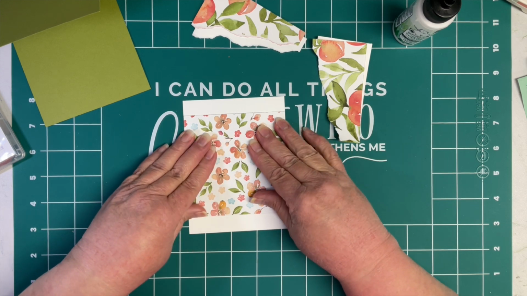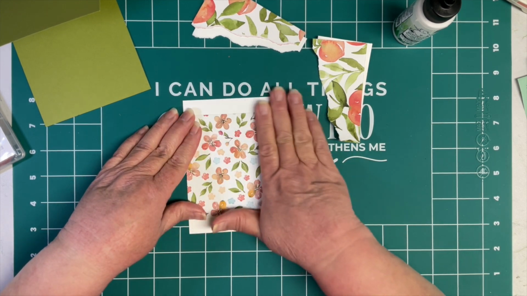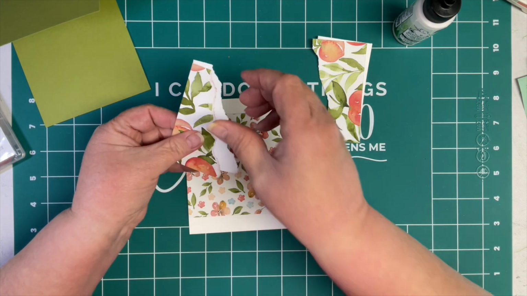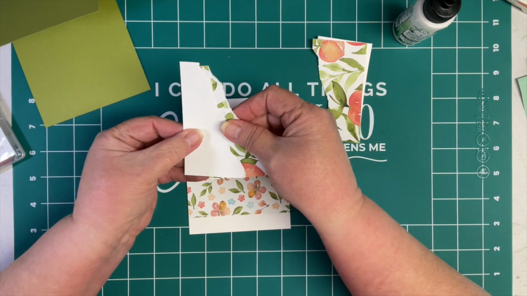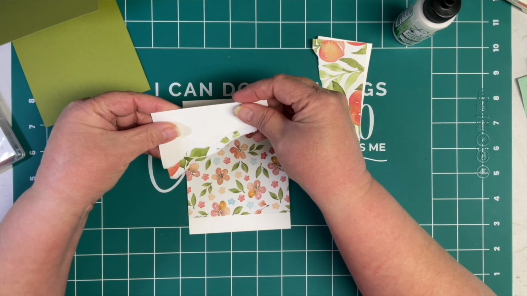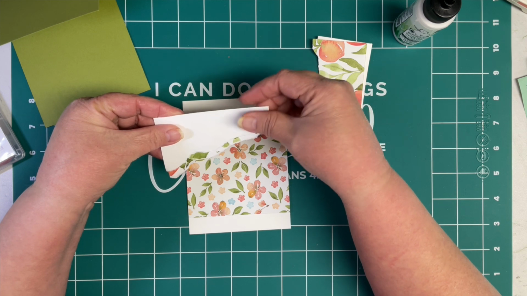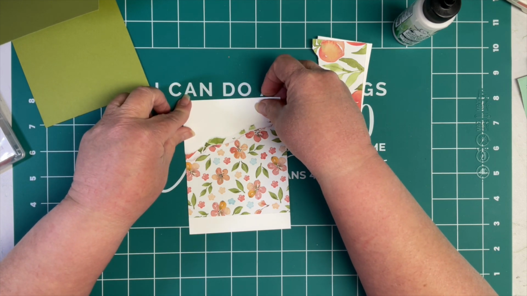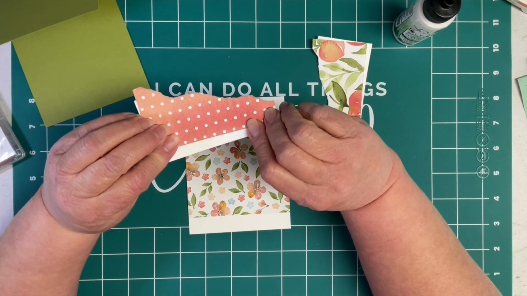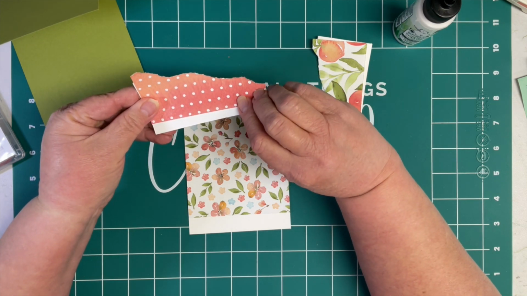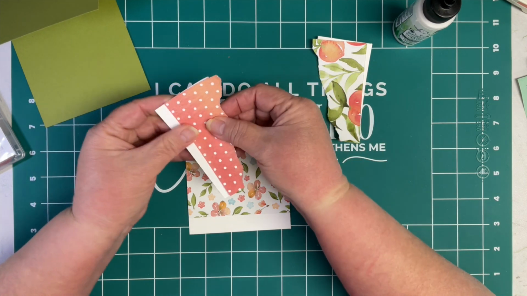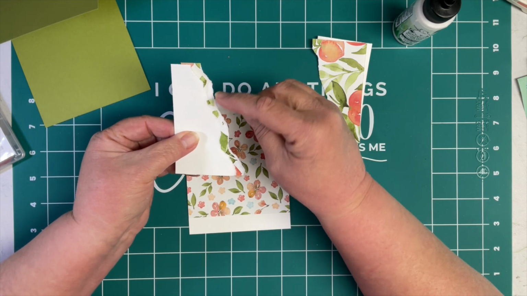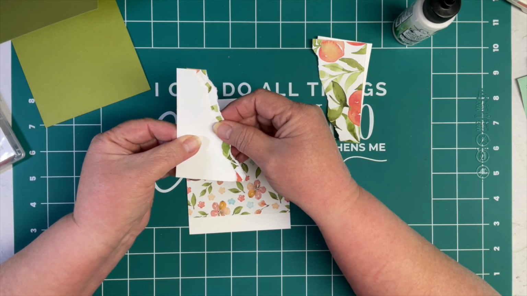Doesn't have to be exact. And then we're going to put this underneath. And see, so now I don't have to worry about where the glue goes, right? The only place I've got to be worried about is making sure it's not close to the tear line.